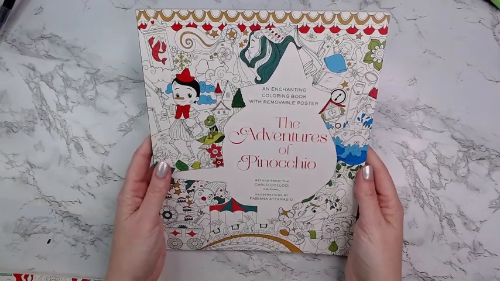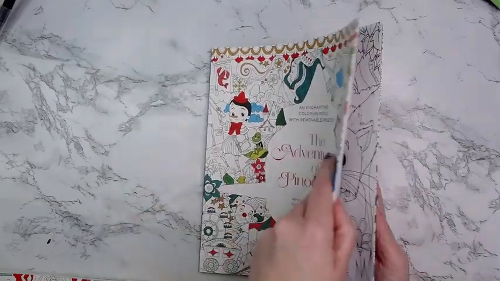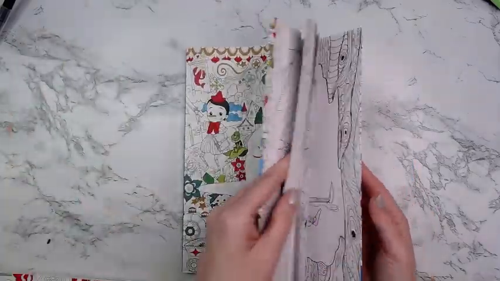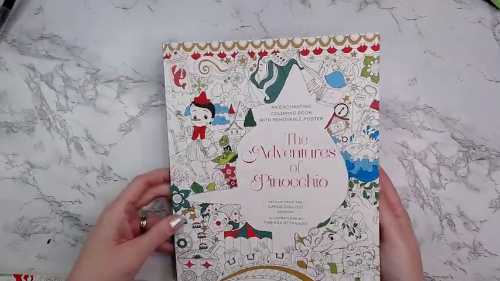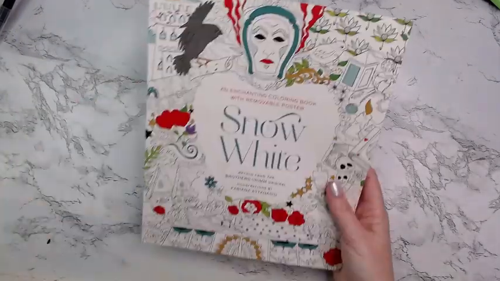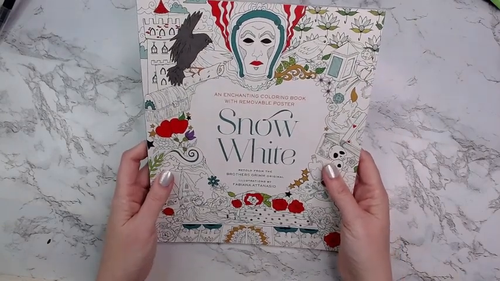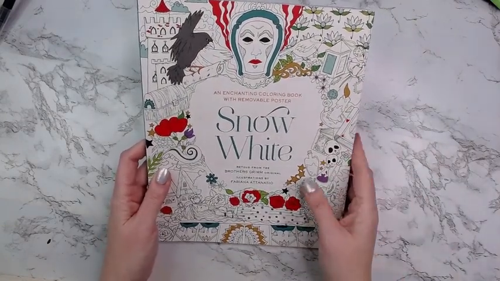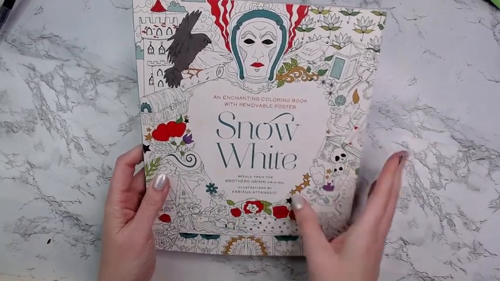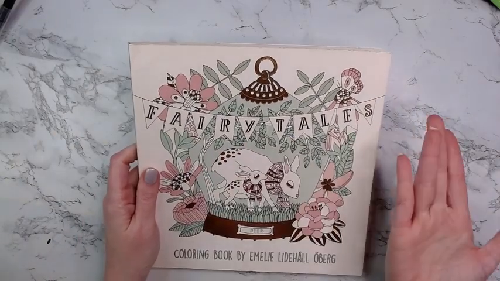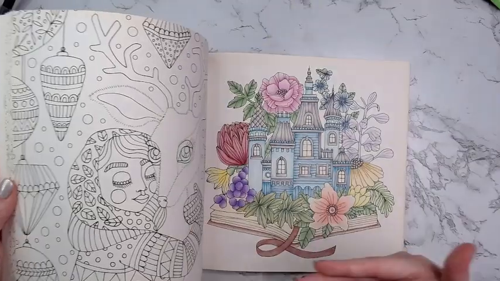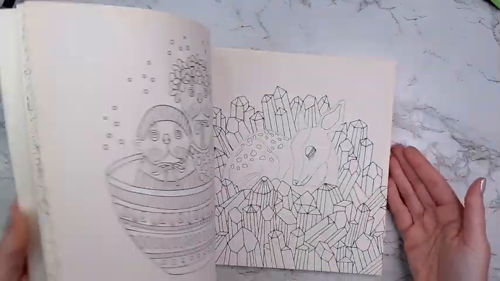I have The Adventures of Pinocchio. This whole book would work if you wanted to do that one, if you have it. These are hard to find, I know. This one is Snow White. I also have Alice and The Wizard of Oz and Peter Pan. Again, they are not fairy tales. And then I have this, which is a fairy tales book. I know nothing about any of the stories in here, but this book will work.